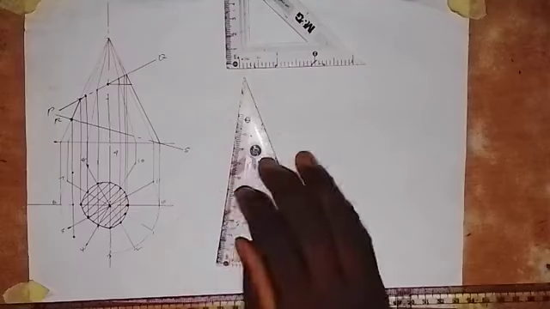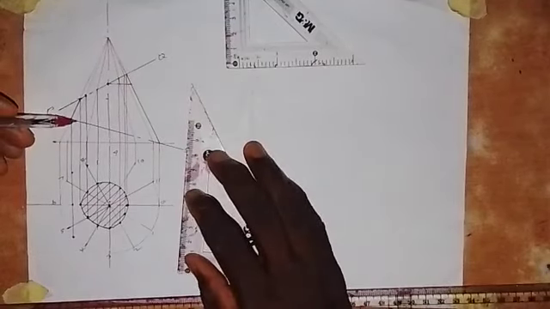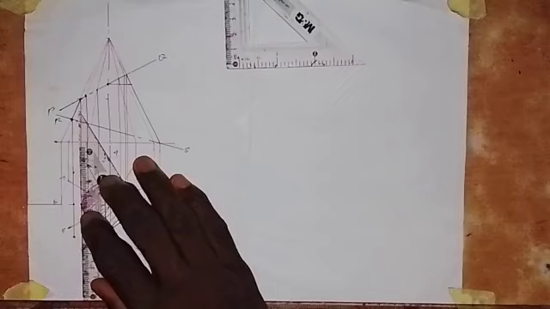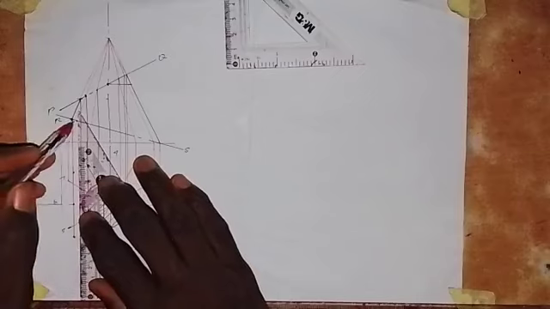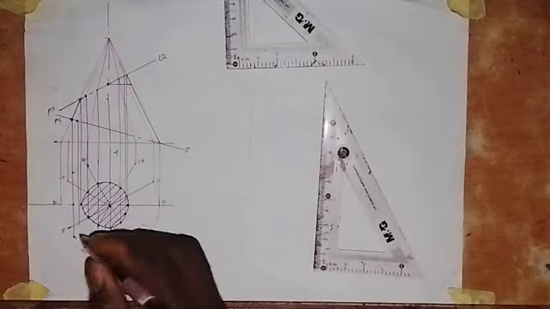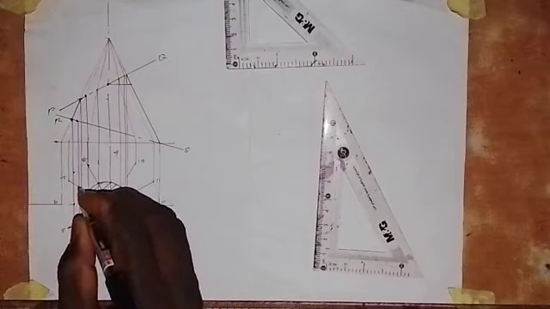Let's take note of that. And then that of 5 and 7, which is this point. Come to this point on this slant line 5 and 7 and draw a vertical line like this. It touches 5 at this point, and it touches 7 at this point. So take note of that.